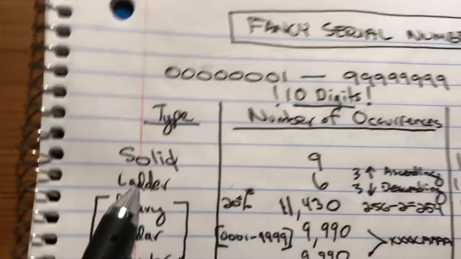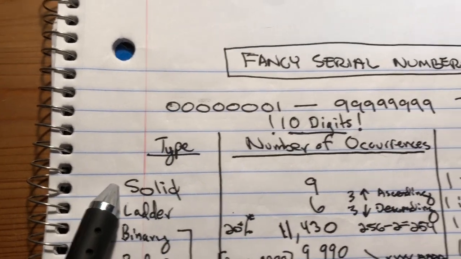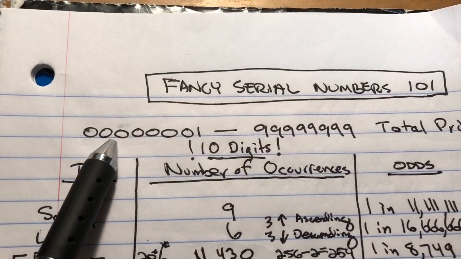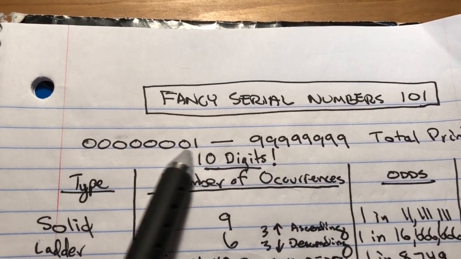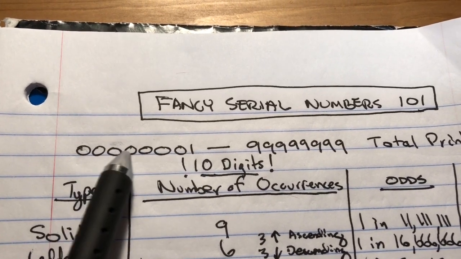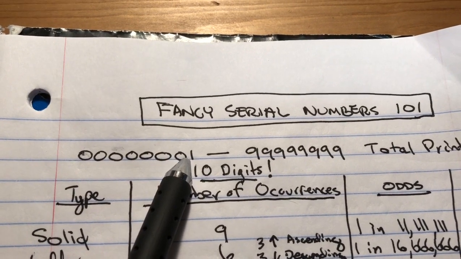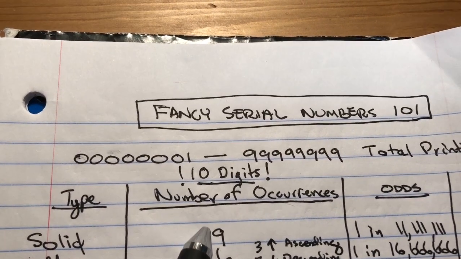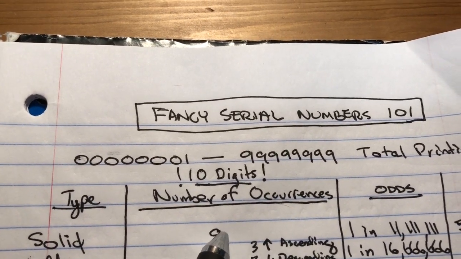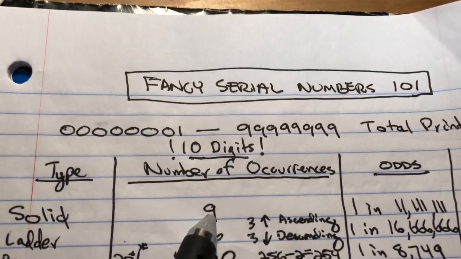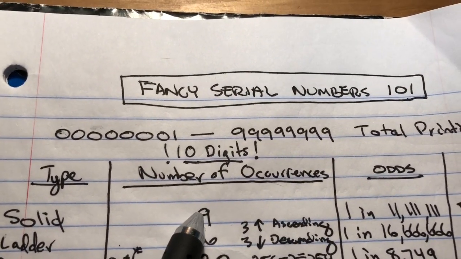So let's get the two tough ones out of the way. Sorry for the shake there. First is a solid serial note. So we know that there's 10 different digits, but the zero is never released. All zeros is going to be a prototype that's left with the BEP and is usually put on display at their lobby museum. So that leaves us with 9 total possibilities. That means out of 100 million, this will occur 9 different times, okay?